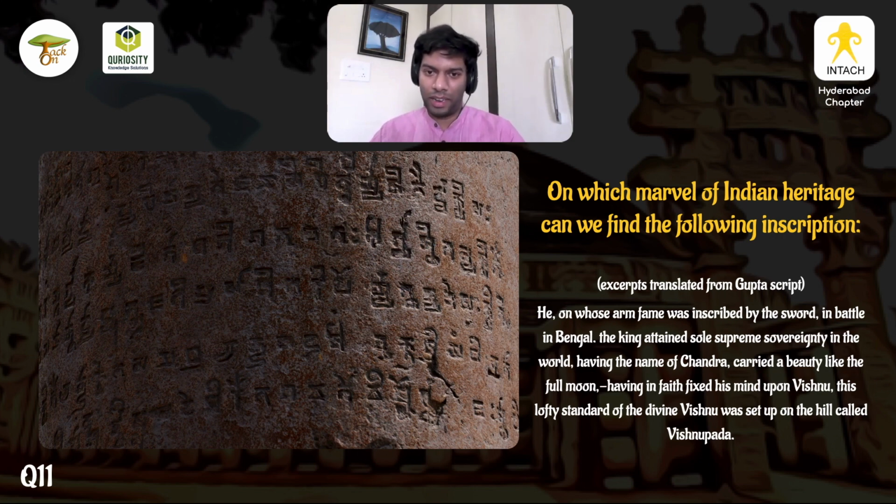So it says about a king who won Bengal, and a king named Chandragupta who is as beautiful as a moon, and he's a devotee of Vishnu, and he installed something on a hill called Vishnupada. So at which marvel of Indian heritage, I'm stressing on marvel of Indian heritage, can you find this inscription? I'm not talking about a site, but a certain thing. That was question number 11. Moving on to question number 12.